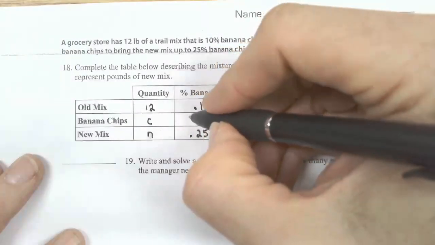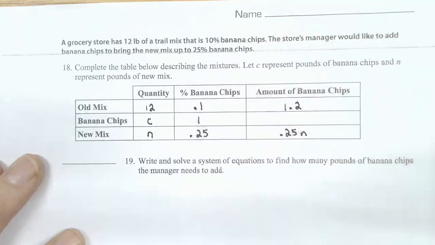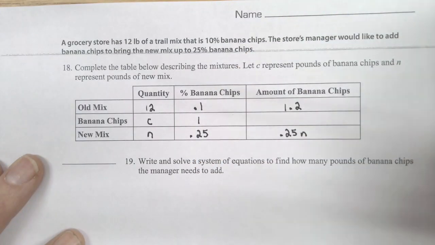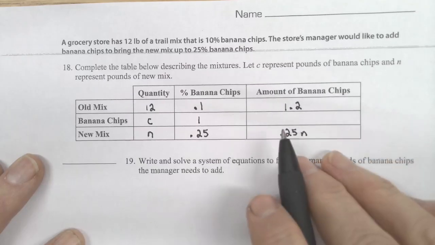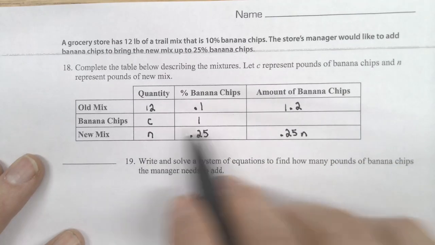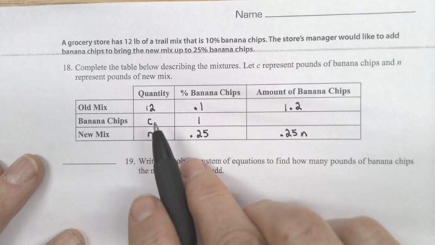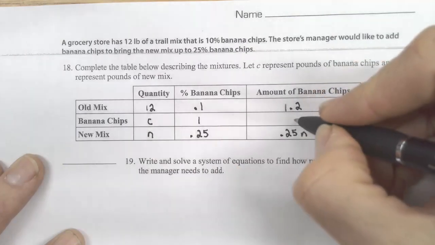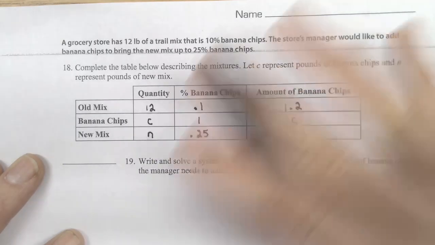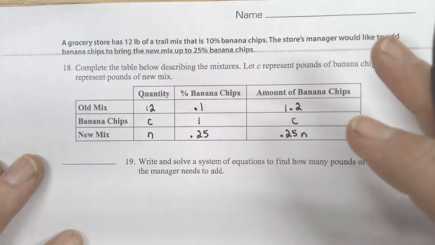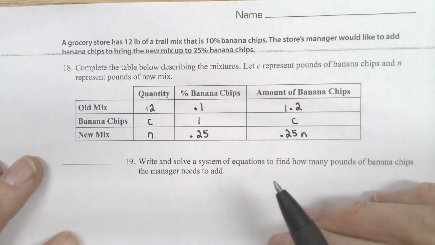It's 100%, right? So that's just 1. That might be kind of confusing, but this middle row I don't think is all that important. Maybe I'm wrong. But you do the same thing, C times 1 is C. We're multiplying this column times this column to get that column. Okay, so that's just the setup. That's all 18, I think, wants us to do.